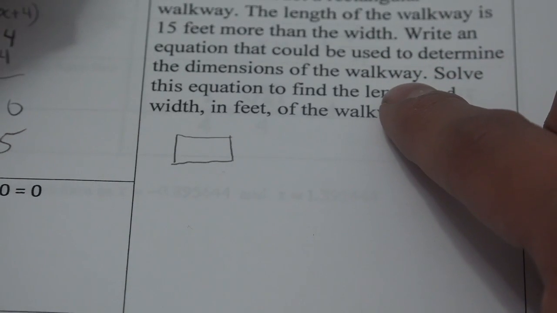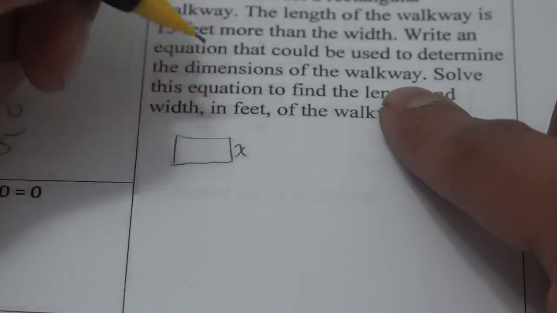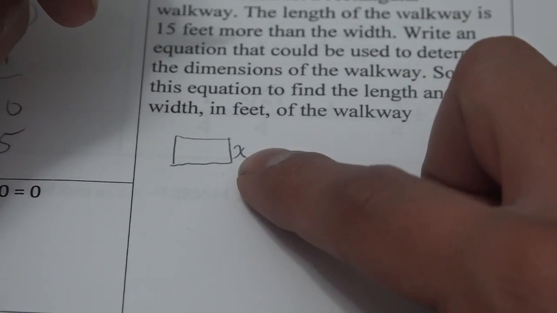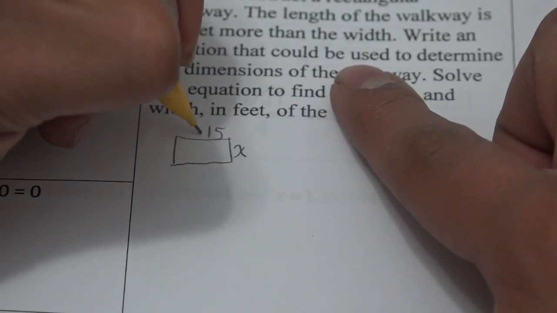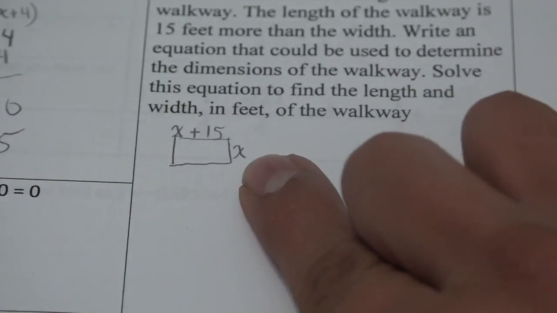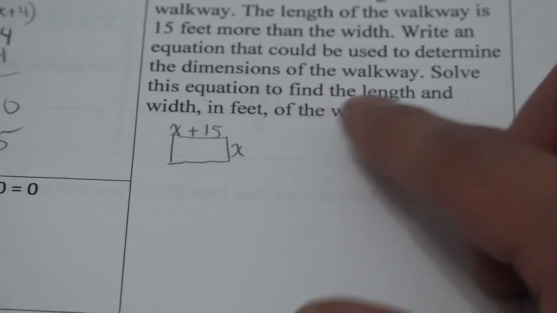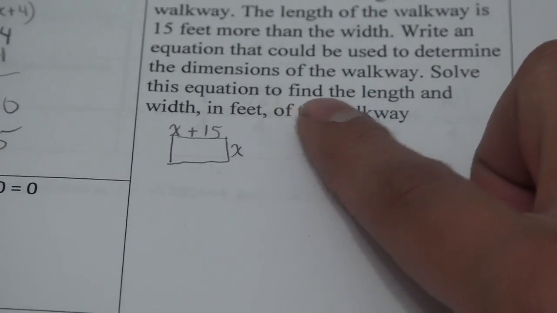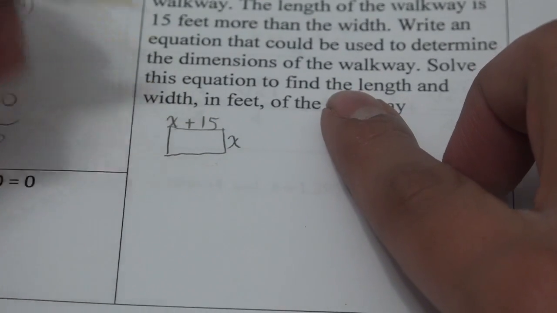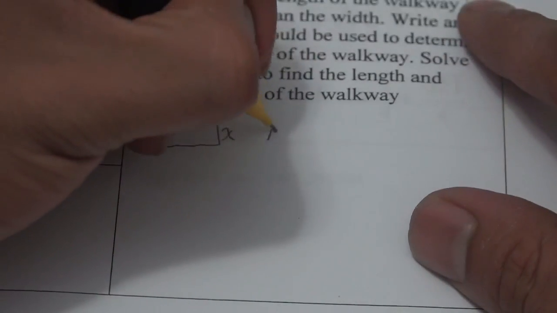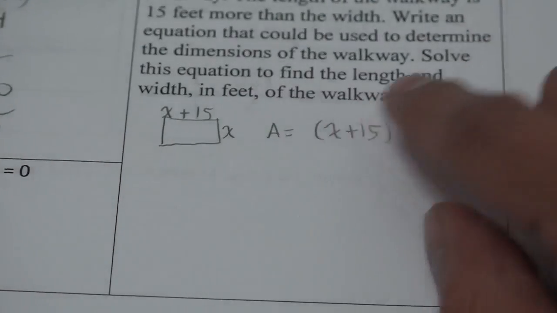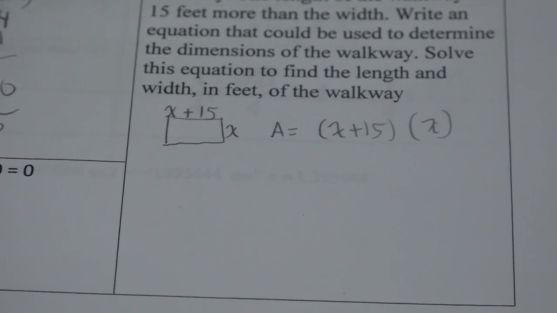They're not telling me what the width is. Screw them. The width is going to be x. And now that I put x, now I know what the length is: 15 more than the width that I didn't know, so it was x plus 15. Okay. So now write an equation that could be used to determine the dimensions of the walkway. Hello, we're talking about area. So area is equal to length times width, right? Okay then. Solve this equation to find the length and the width in feet of the walkway.